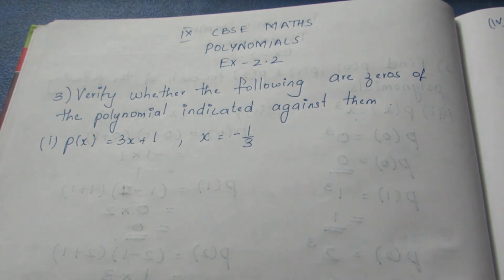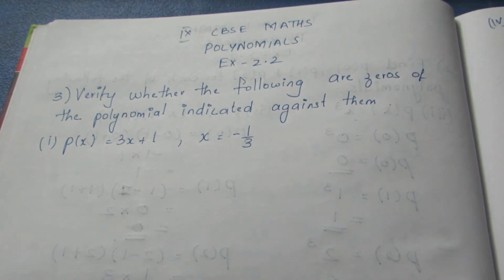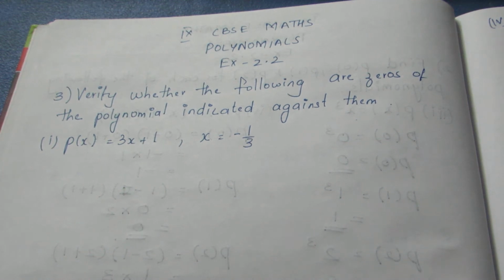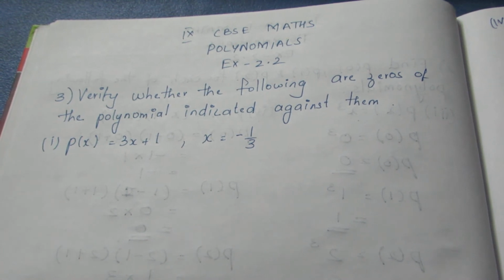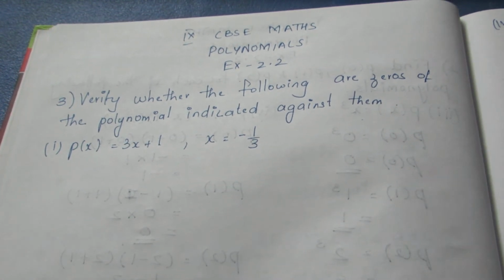For a zero of the polynomial, the resultant answer should be equal to 0. If we substitute any number and we get 0, then it will be a zero of the polynomial. Other than 0, any number, plus or minus, any integer or any fraction or any real number, will not be a zero of the polynomial. So remember that you need to get the answer 0 for a zero of the polynomial.